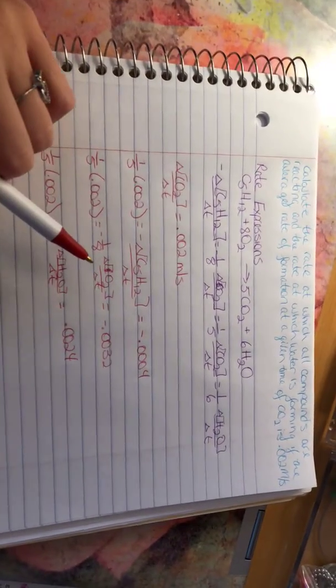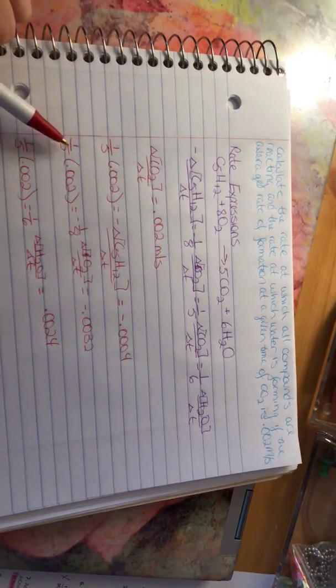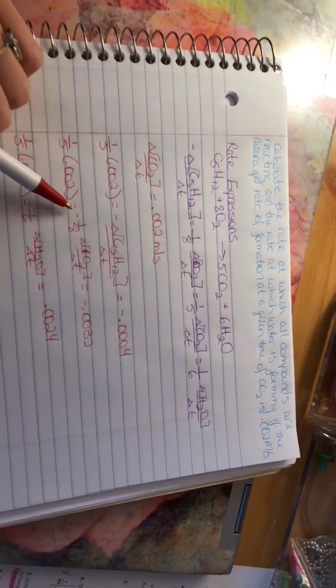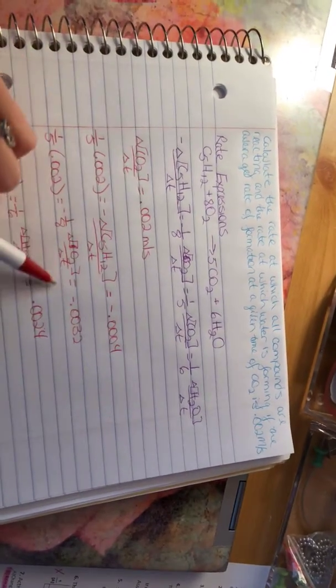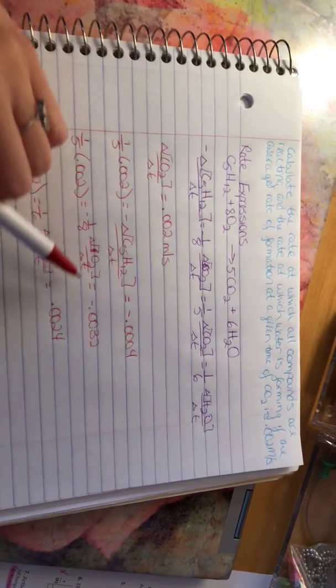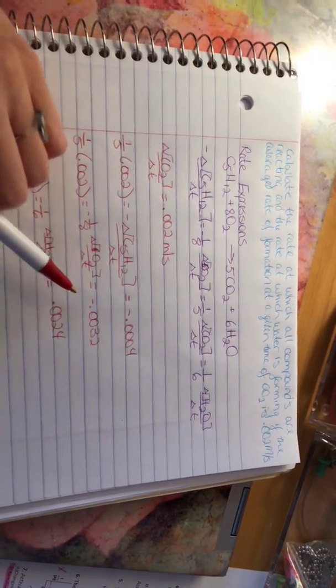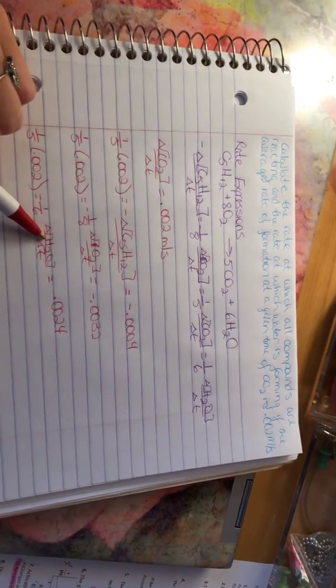Now for O2, we're going to start it off with the same thing. 1/5 times 0.002 equals negative 1/8, because that's what we wrote up here for O2. And you're going to multiply these two together, divide it by negative 1/8, and you're going to get negative 0.0032.